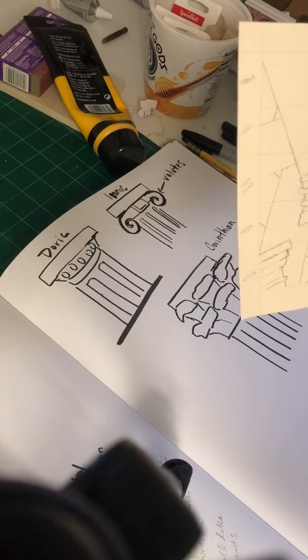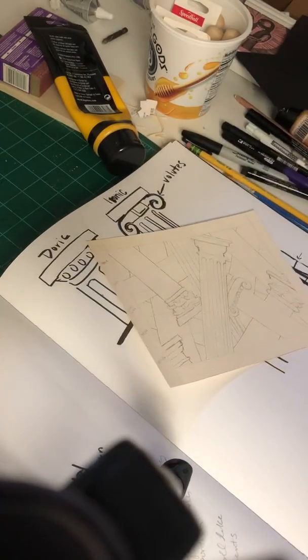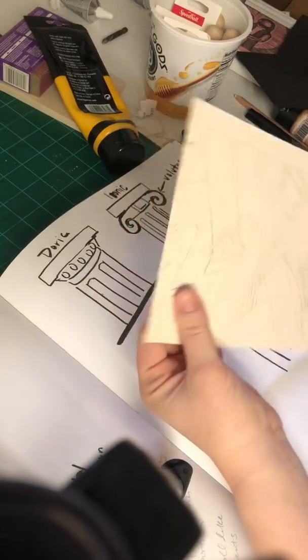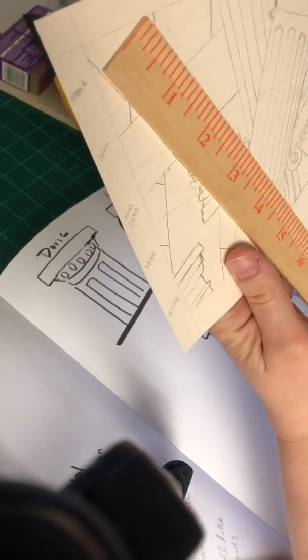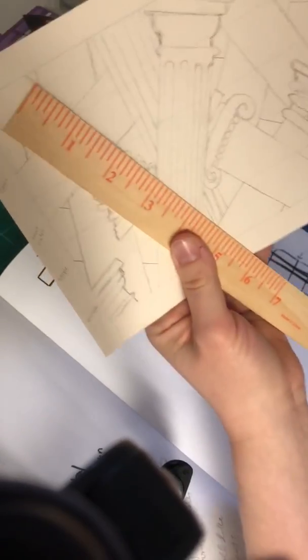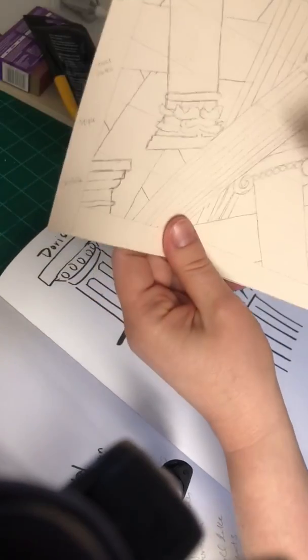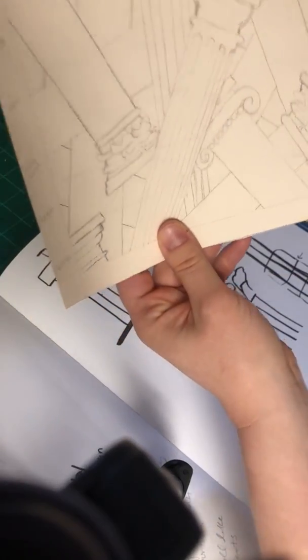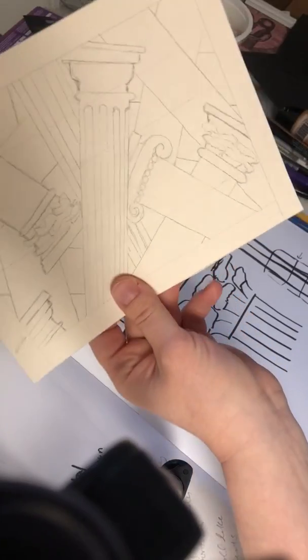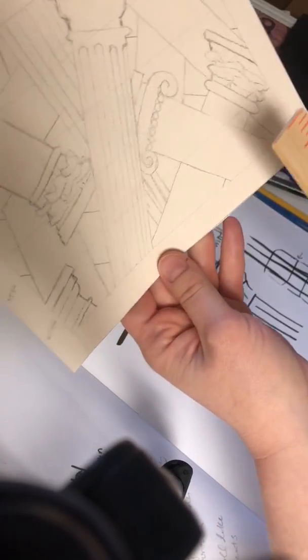I took my ruler and used it to make columns. Or my ruler paint stick, to draw some columns, and I overlapped them to fill the space. I have all different kinds of columns.